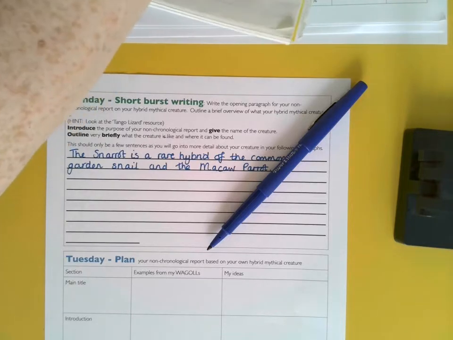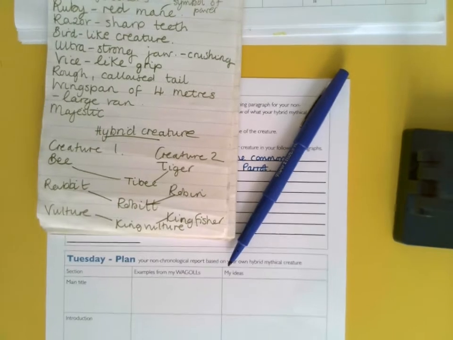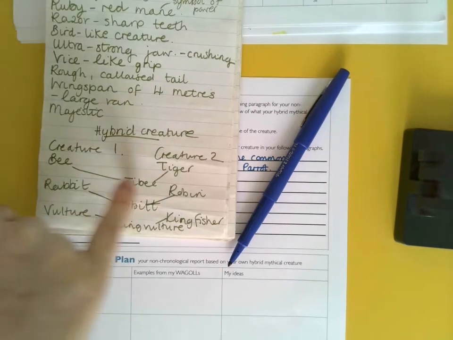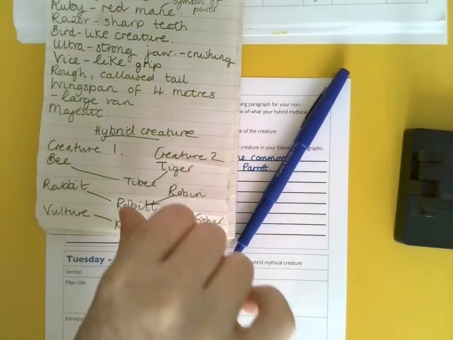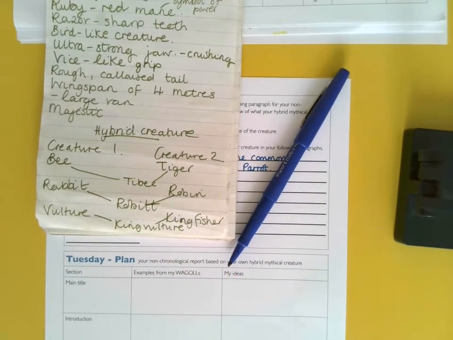I had a little play with some ideas yesterday, just talking to my 4-year-old and my 7-year-old, and I said, right, give me the name of 2 creatures and let's come up with a name for the hybrid creature. So they said a bee and a tiger would be a tie bee, a rabbit and a robin would be a robbit, a vulture and a kingfisher would be a king vulture. I really like that one. I wish I could have used that.